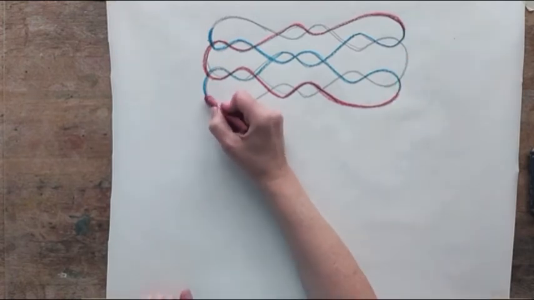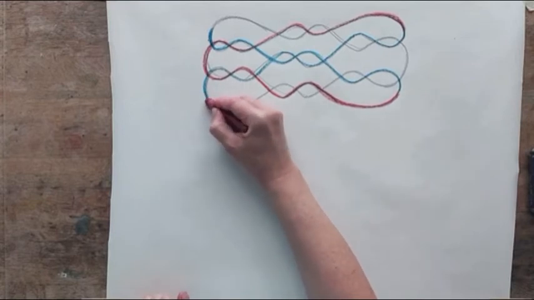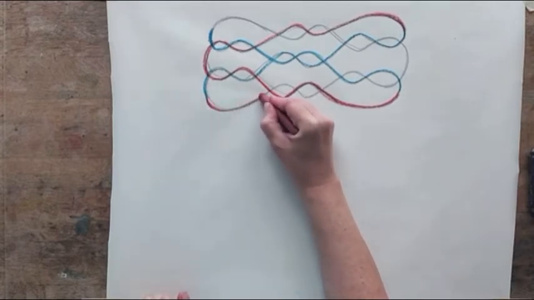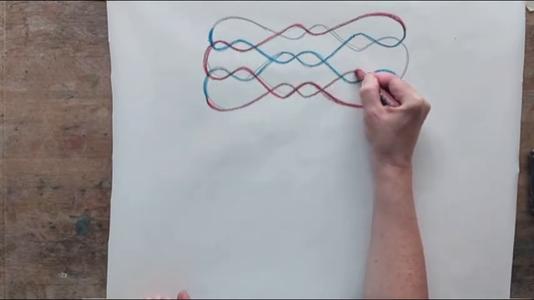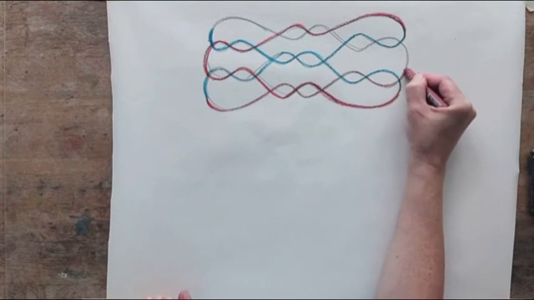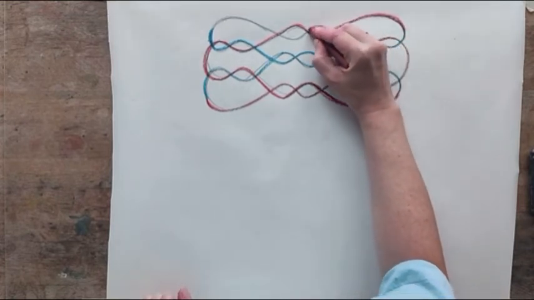And now I'm going to show the line that mirrors that. So this red line here is the one that both intersects and mirrors the red and the blue.